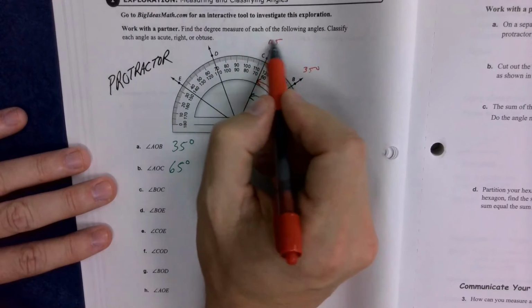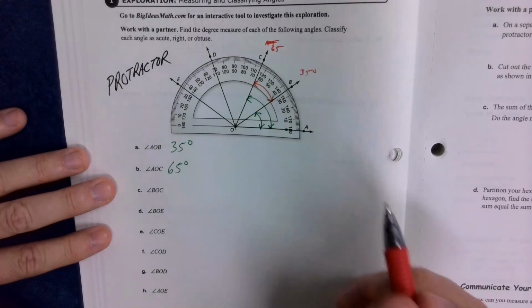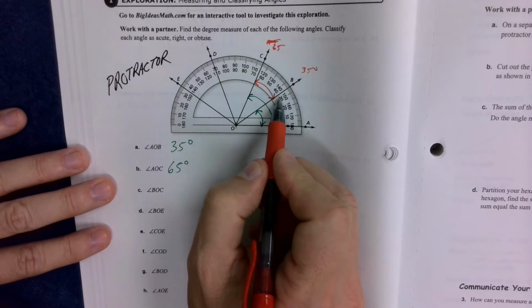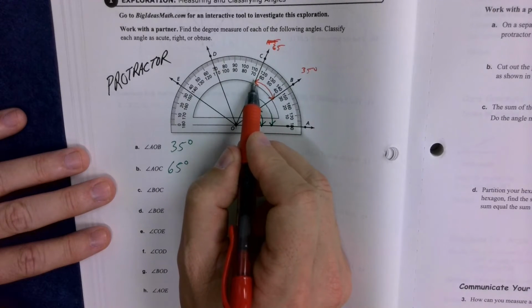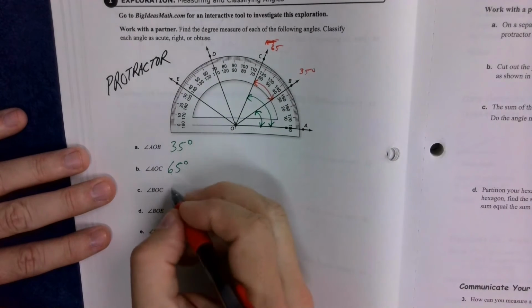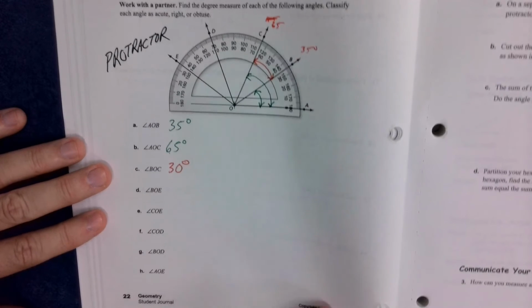Sorry, not from 115. Ooh, that was bad. 65 degrees. I was looking at the outside set of numbers. Don't keep them consistent. So 35 degrees all the way up there to 65 degrees. And 65 minus 35 is 30 degrees. Okay? Now I'm going to skip a couple right now.